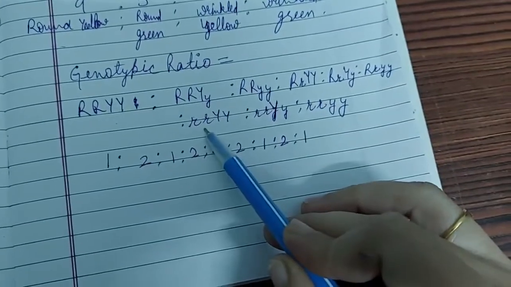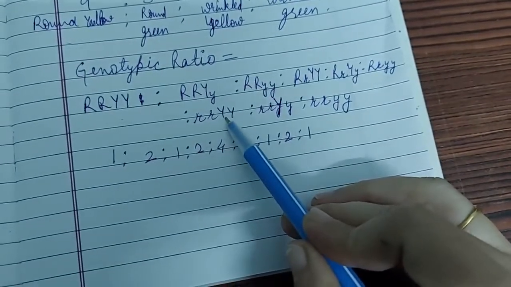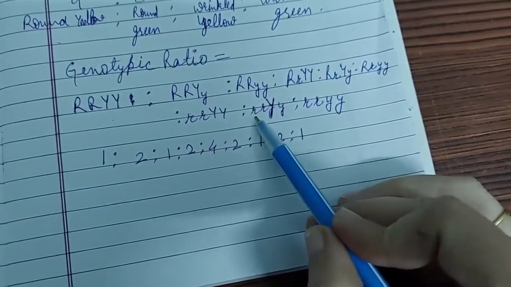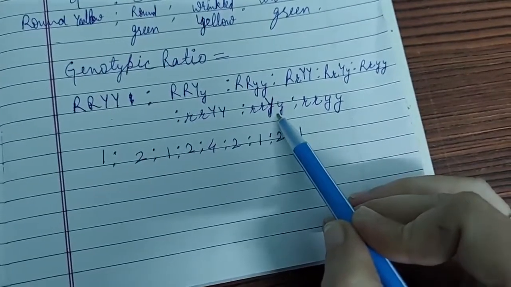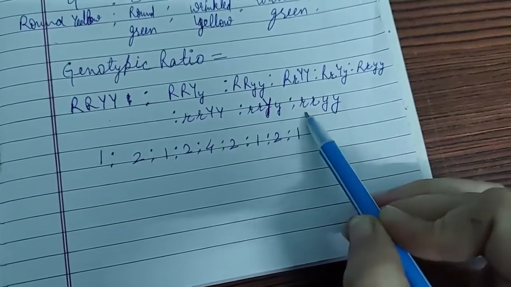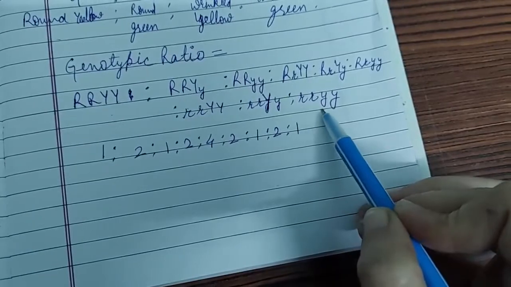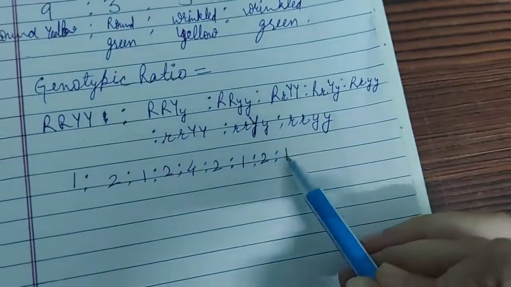Small r small r and capital Y capital Y is 1. Small r small r, capital Y small y is 2, and the last one is small r small r, small y small y is 1.